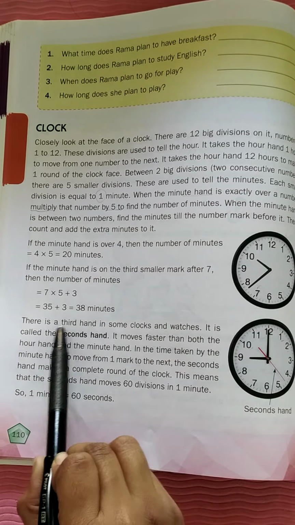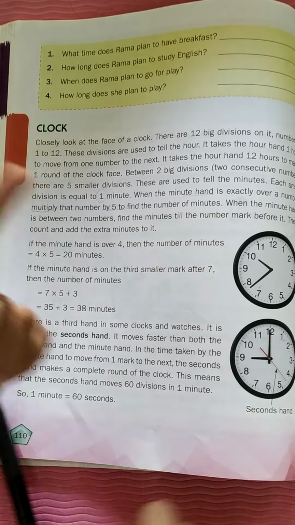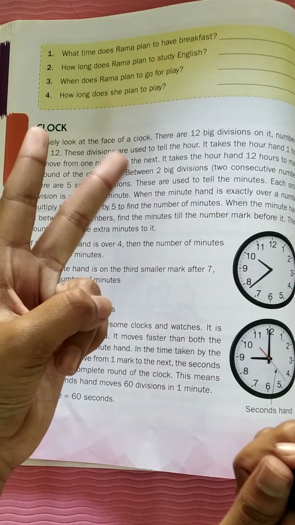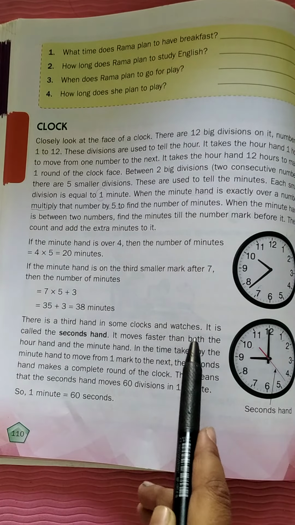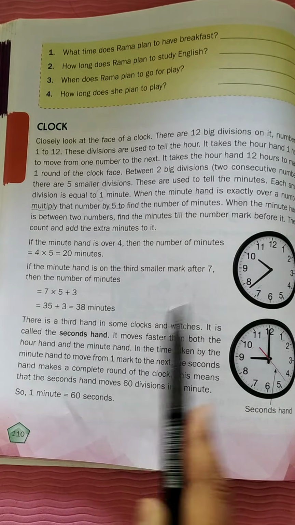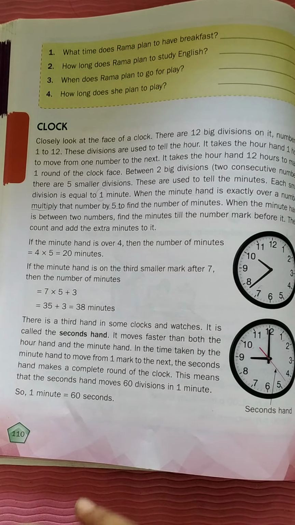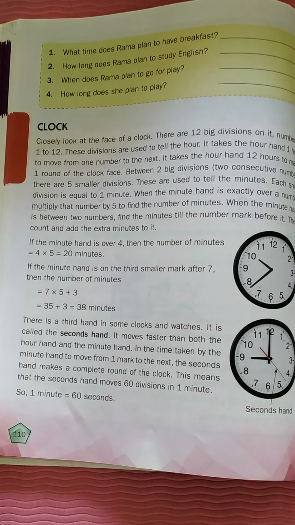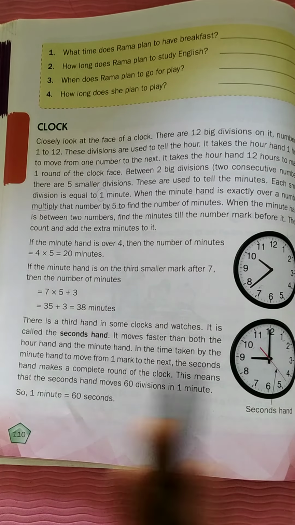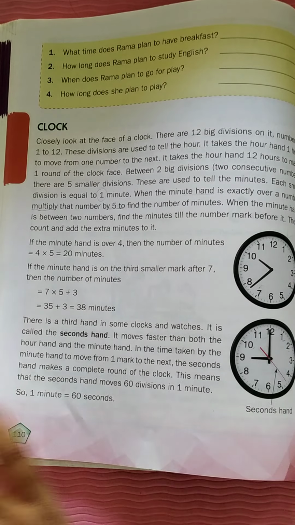Now there is a third hand also. We just talked about the hour hand and the minute hand. There is a third hand in some clocks and watches. It is called the seconds hand. It moves faster than both the hour hand and the minute hand.